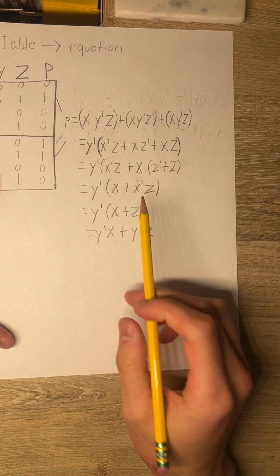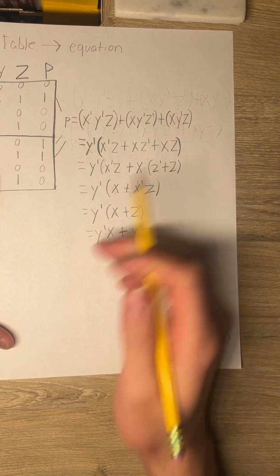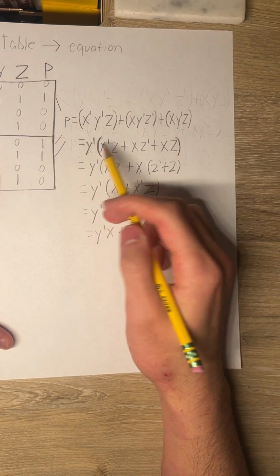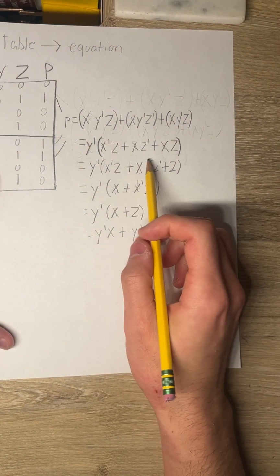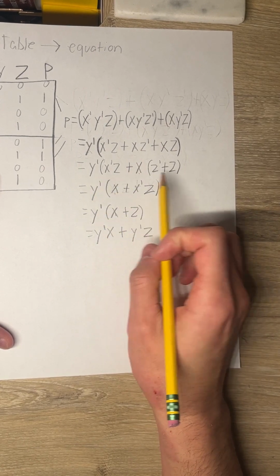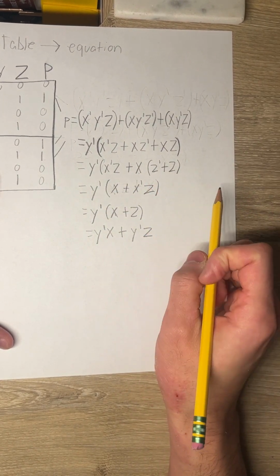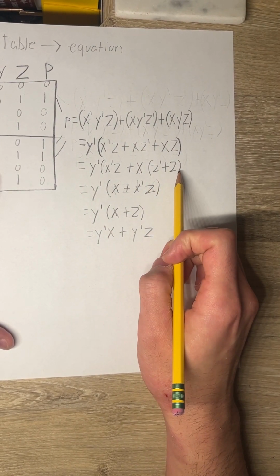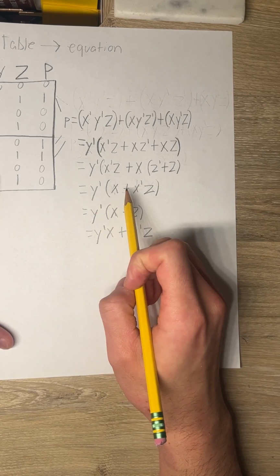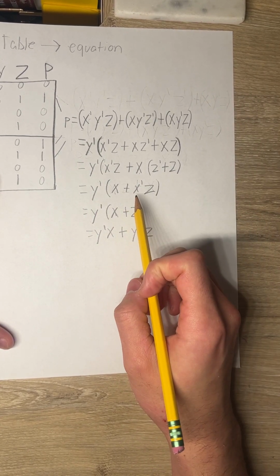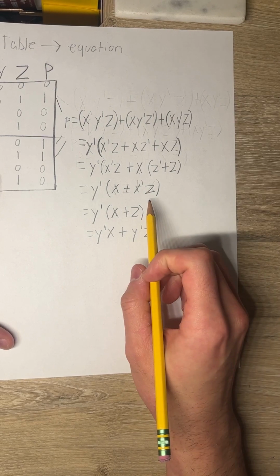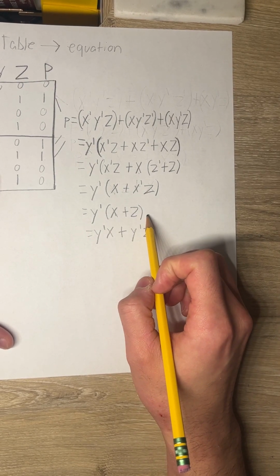From here, I simplified using Boolean algebra rules. First, I factored out a y prime. Then I factored out an x. Z prime or z equals 1. By rule 11, x or x prime z equals x or z.